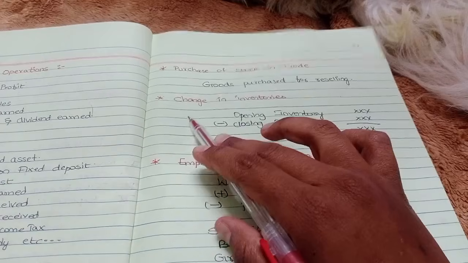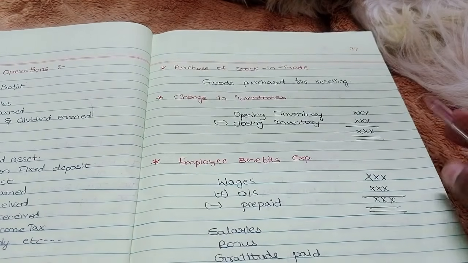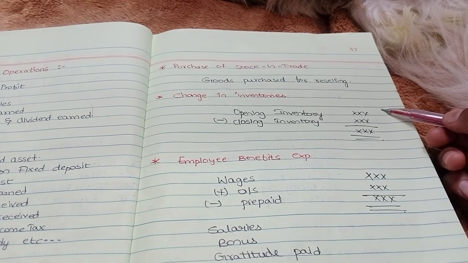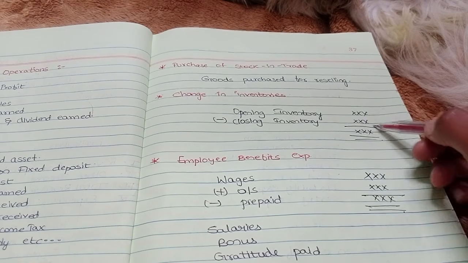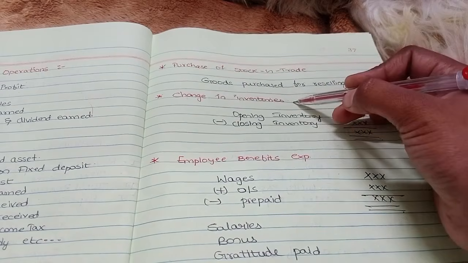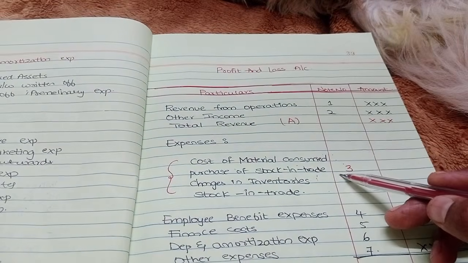And if they have given change in inventories in the question, if they have given opening inventory and closing inventory, what should we do? Opening inventory minus closing inventory, whatever the amount we get, we should add it in change in inventories. Here you should add it.